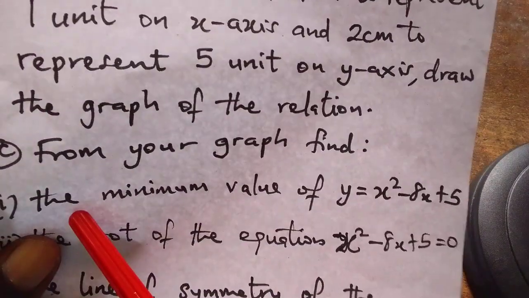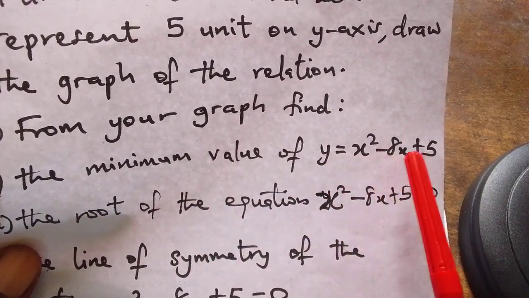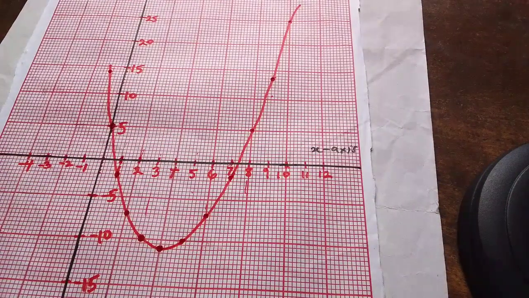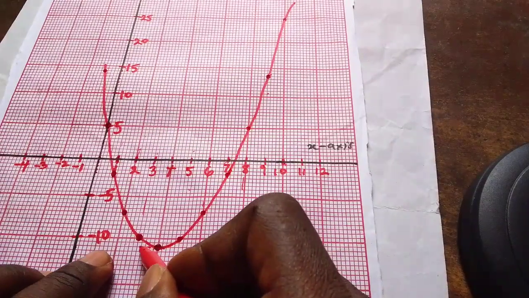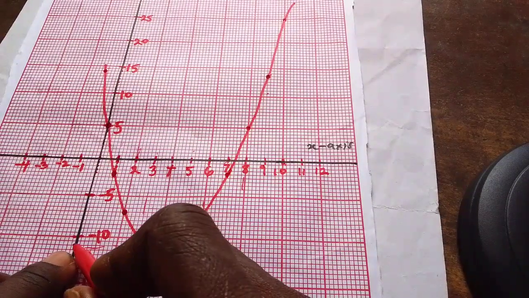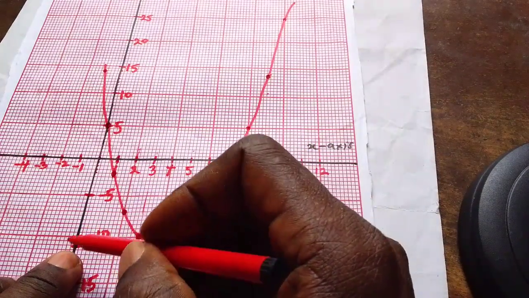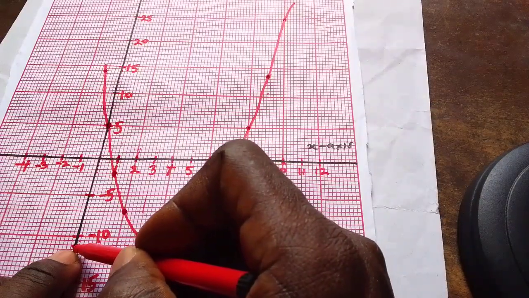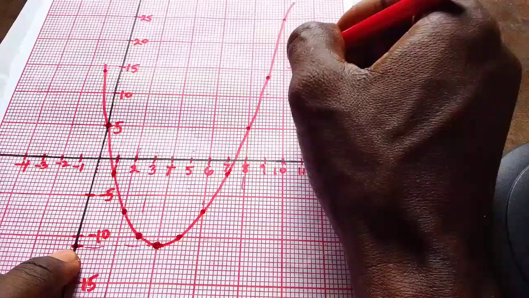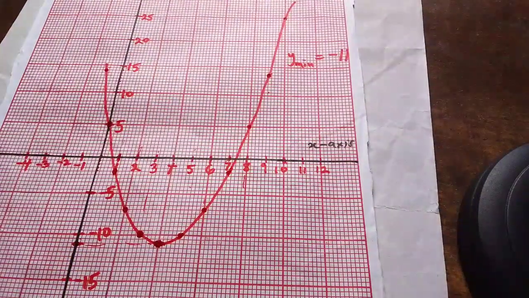They now said that from your graph, find the minimum value for y equals x squared minus 8x plus 5. So the minimum value, you look at the peak point here, where you now trace the peak point to your y axis. When you trace it to y axis, this one is going to be here. So since each line is 0.5, this is minus 10, minus 10.5, this point is what? Minus 11. So the y minimum will now be equal to minus 11. So that's the minimum value for y.